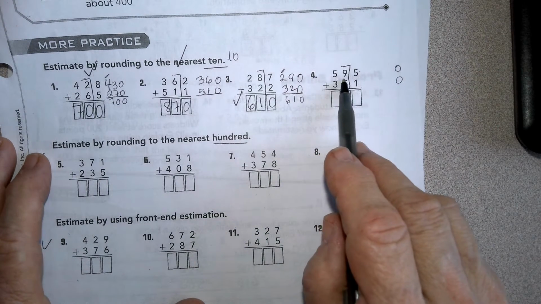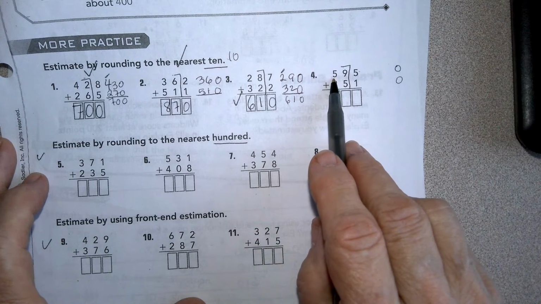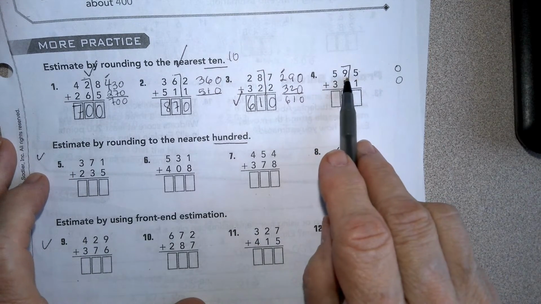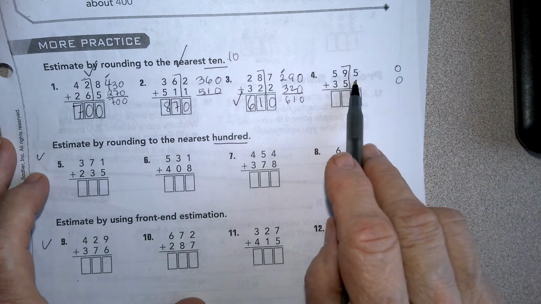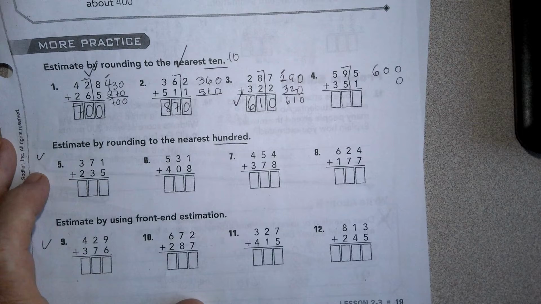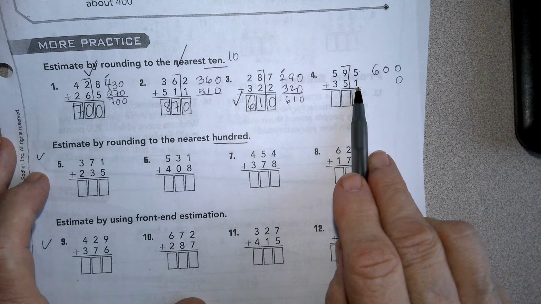And then let's look at this right here. Is this closer to 59? Look at your neighbor. Or is it closer to 60? 60. It is closer to 60. Then let's look at this one. Let's look at our neighbor first. That's how we determine.